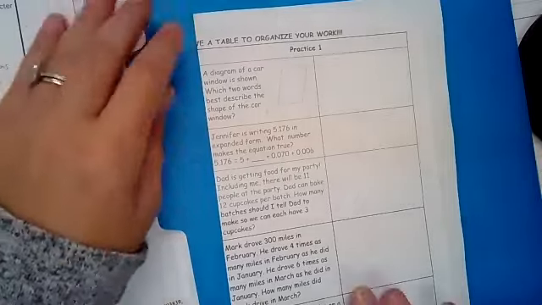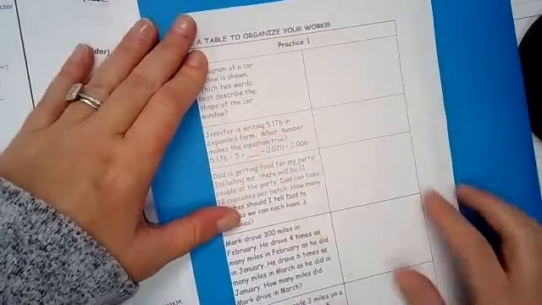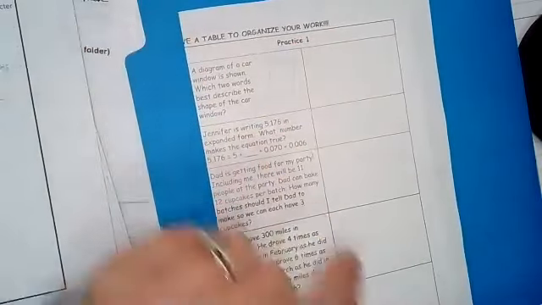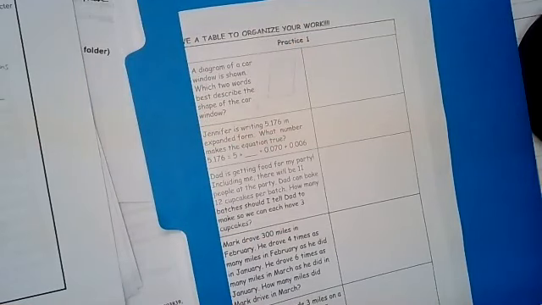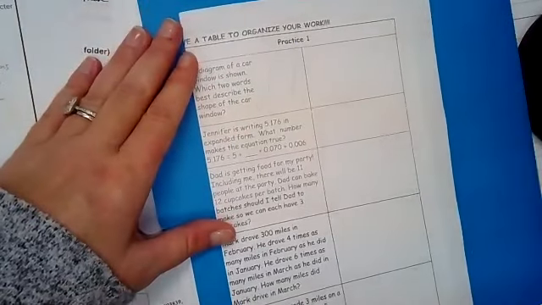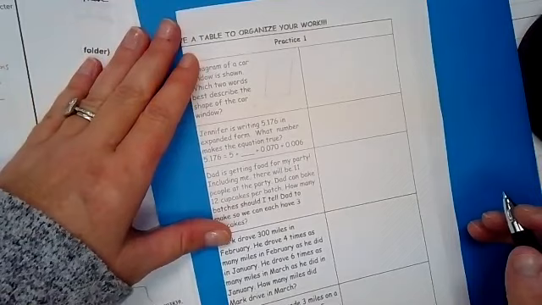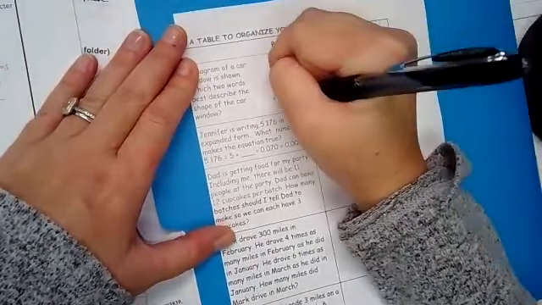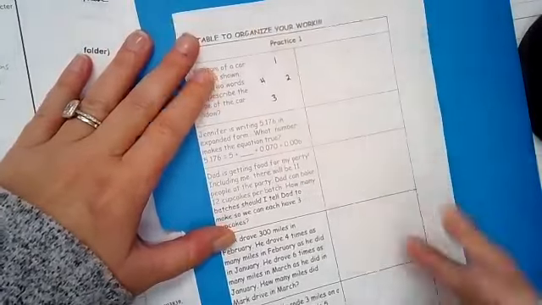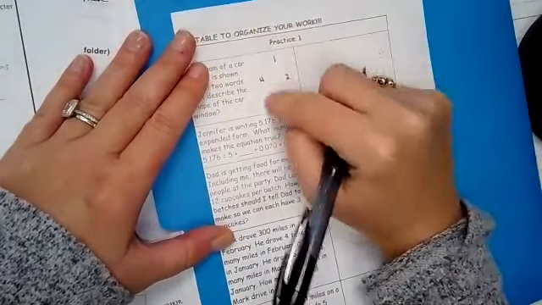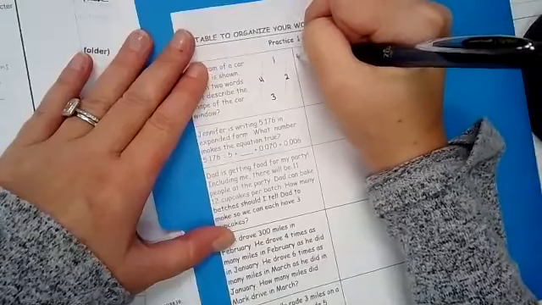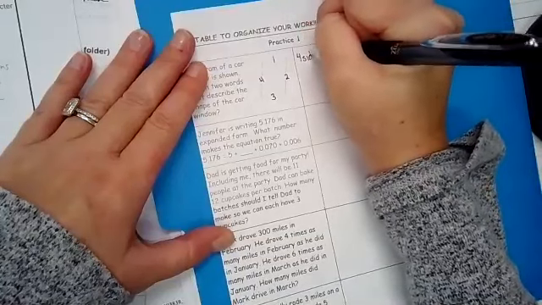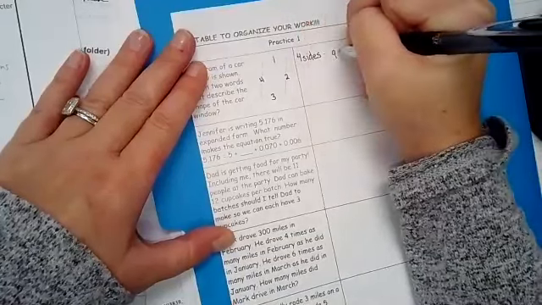Okay, so today we're going to do week 5, practice 1. Number 1 says, a diagram of a car window is shown. Which two words best describe the shape of the car window? We talked about the other day how you've got 1, 2, 3, 4 sides. So any shape that has 4 sides is a quadrilateral. You can just write here, 4 sides makes it a quadrilateral.